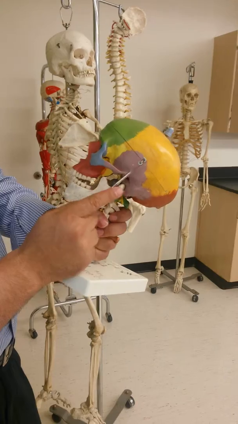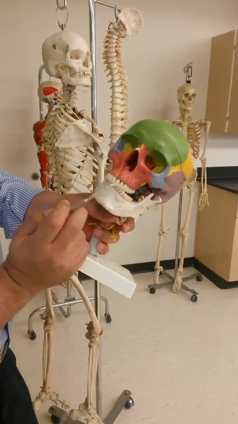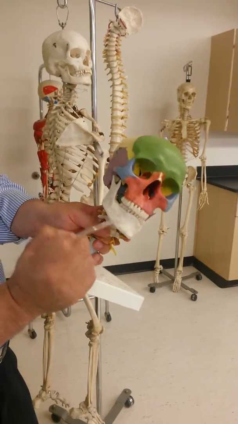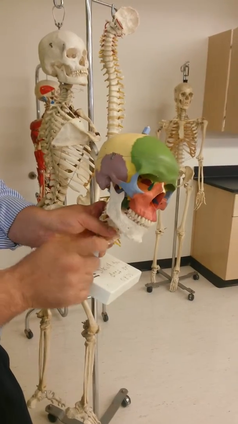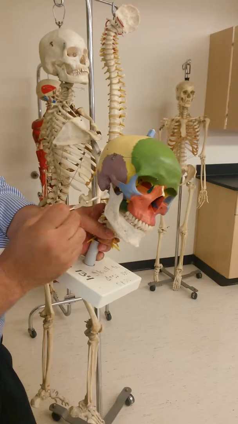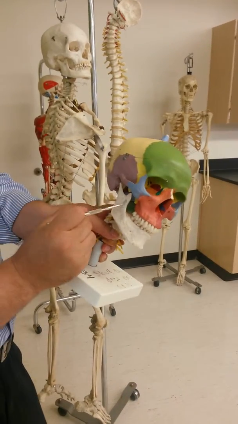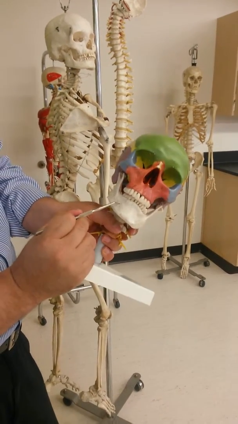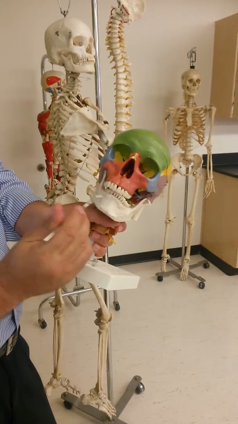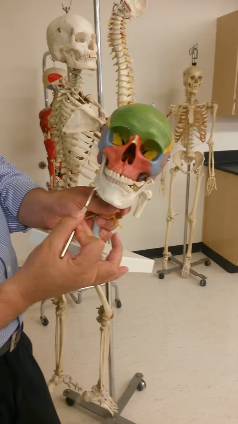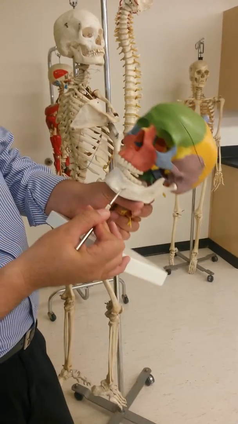We also have this bone here, which is the mandible. This is the body of the mandible. This is called the ramus of the mandible, like a branch coming from the body. This is the angle. This is the condylar process, and this is the head. This is the coronoid process. These are the mental foramina. This part is called the mentis, which is the front part of the bone of the chin.